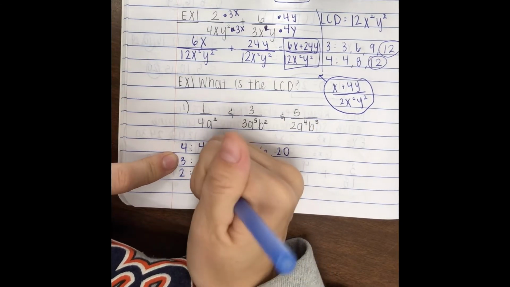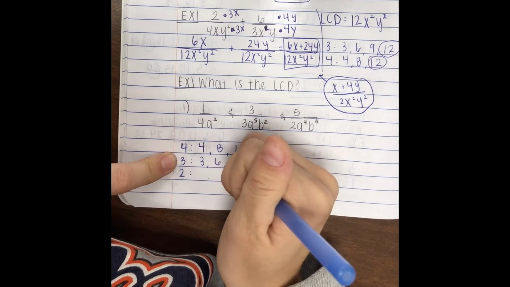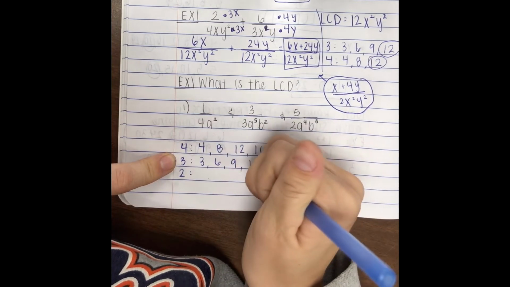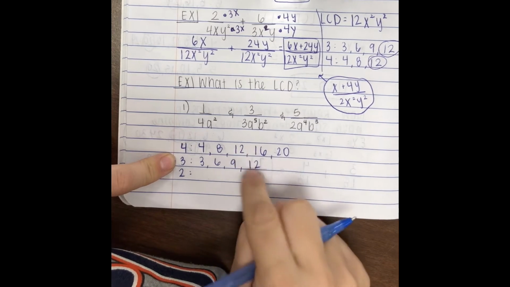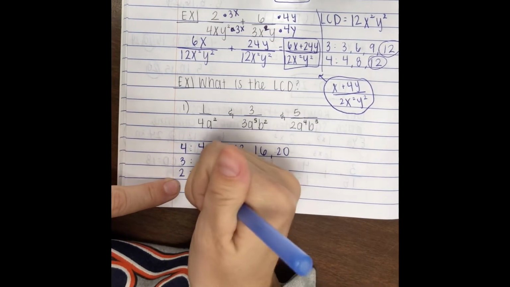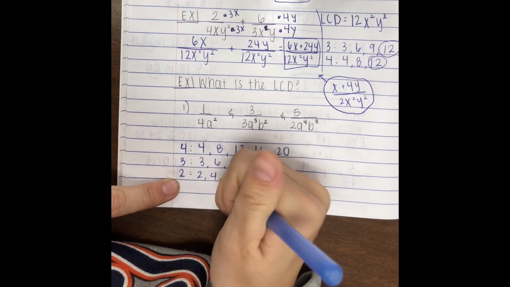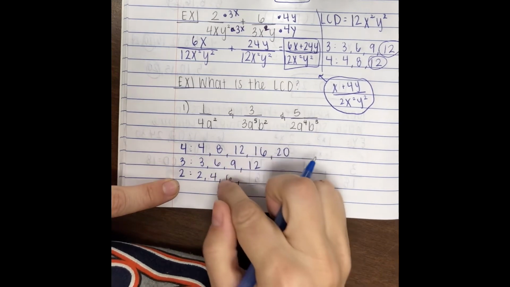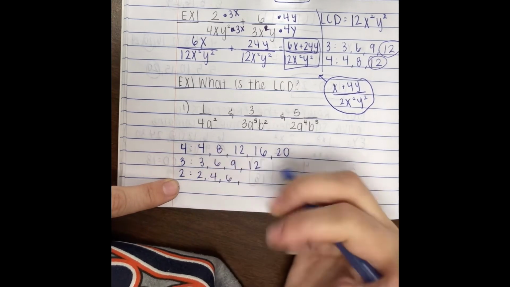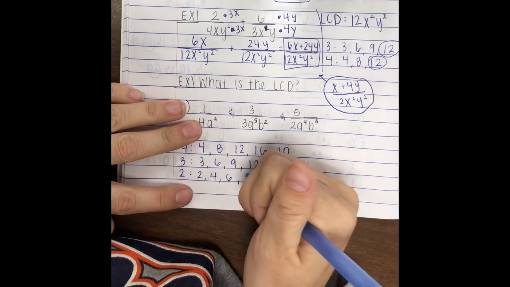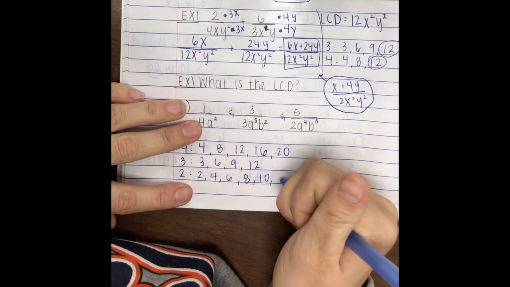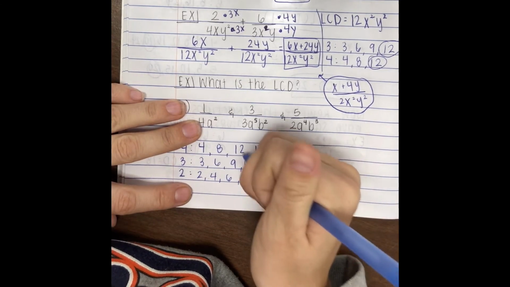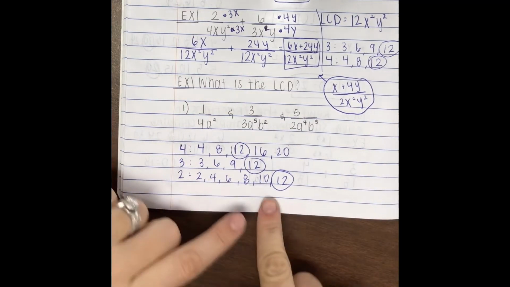3, so I have 3, 6, 9, 12. So I see one between these two. Now I've got to do 2: 2, 4, 6. I have one here, but it doesn't work for all 3. So 8, 10, 12. So 12 would be my LCD for all 3.